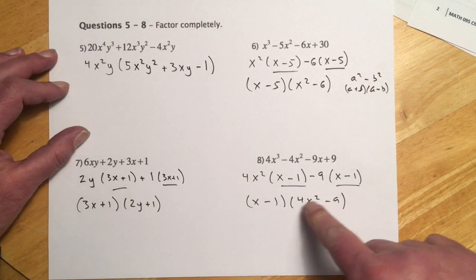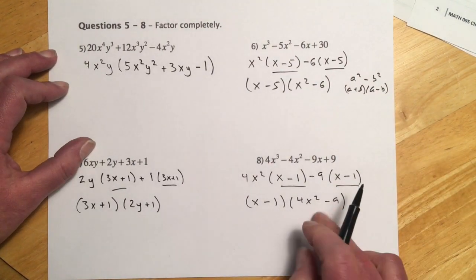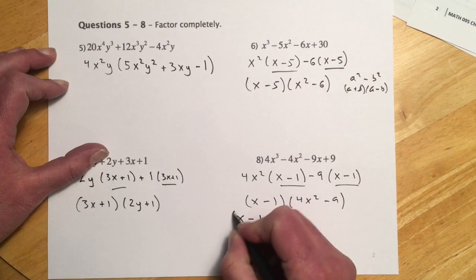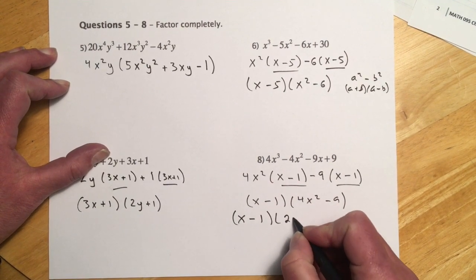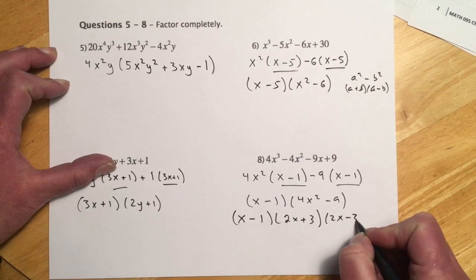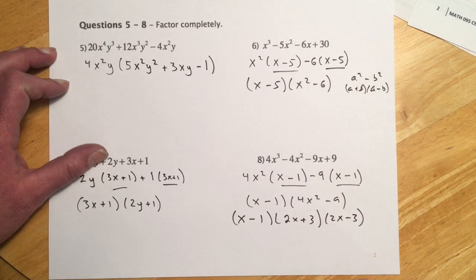Now this one does have perfect squares on the ends like I have up here, so this is one of those sneaky ones where I have to remember our 5.4, and that's going to go 2x plus 3, 2x minus 3. If you don't remember that, like I said, it's okay, we'll catch it in 5.4.